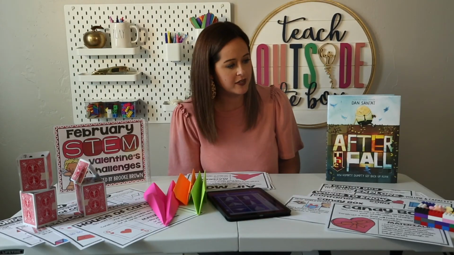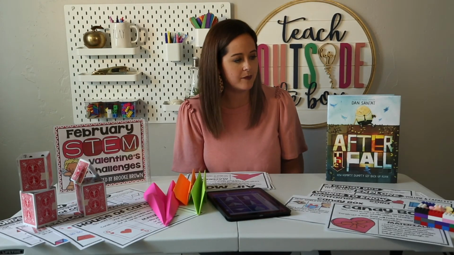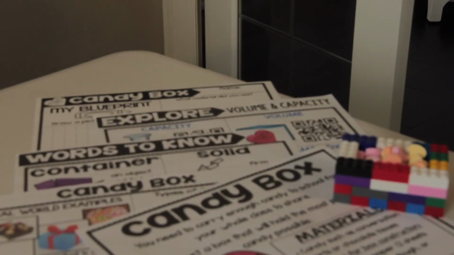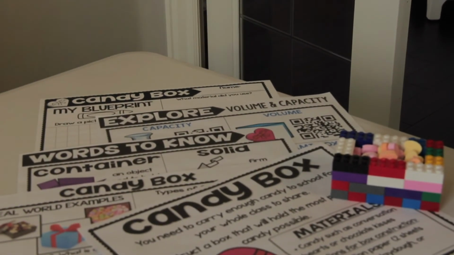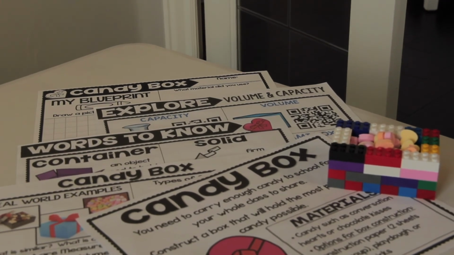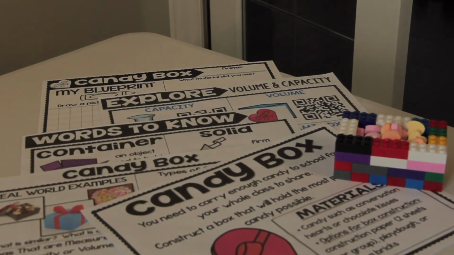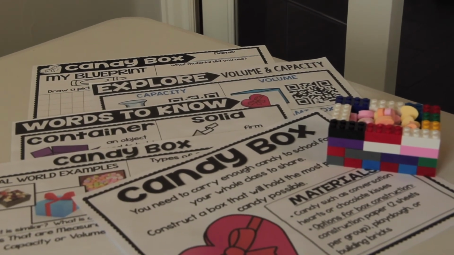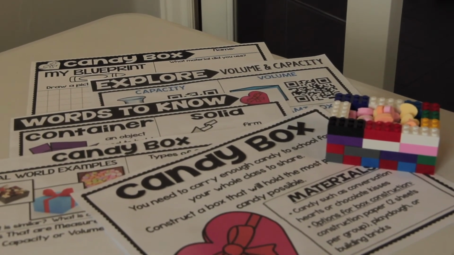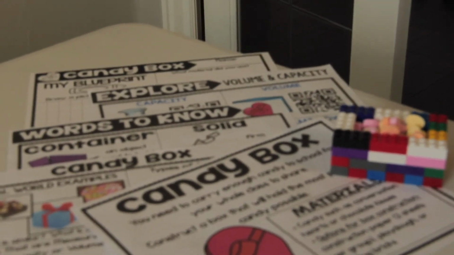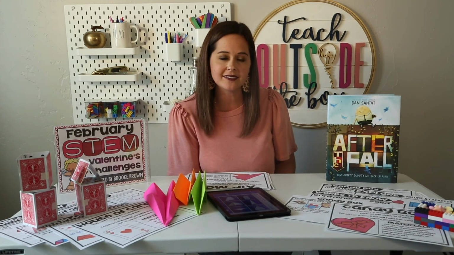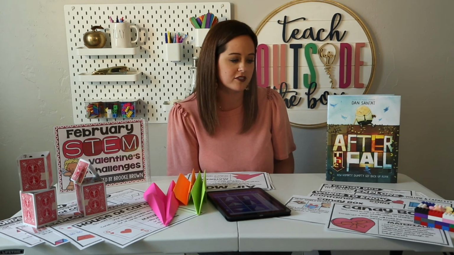So the third challenge in my February STEM pack is the candy box challenge, and this is great for all of that leftover candy that you need to find a way to incorporate in the class, or maybe candy that no one in your house is eating at the moment. You can bring it to school and have your kids construct a candy box that will hold the most pieces of candy. So with my kindergartners, I have them use Lego. I give them some small base plates to give them guidance for the base of that box, and they're hitting on volume and capacity and exposing them to that for the first time.